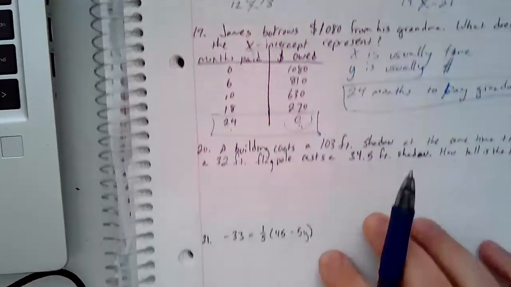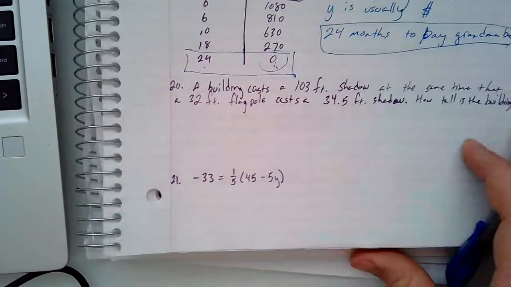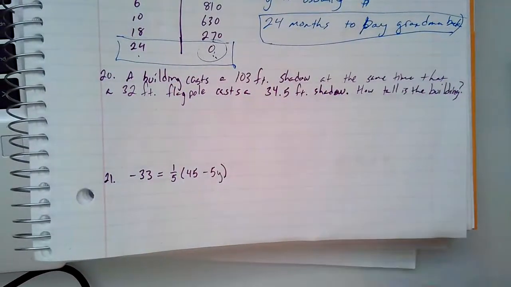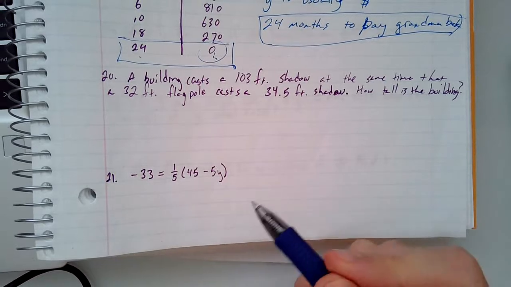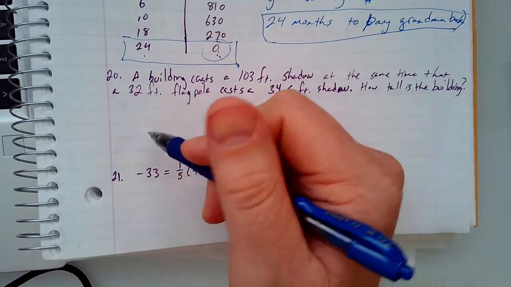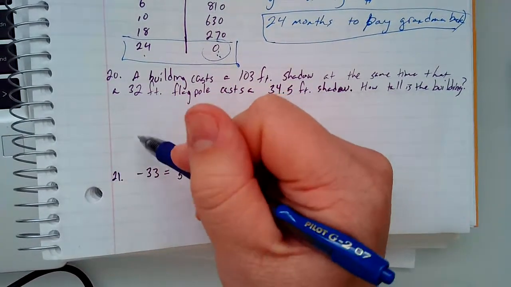All right, number 20. A building casts a 103-foot shadow at the same time that a 32-foot flagpole casts a 34.5-foot shadow. How tall is the building? This is a ratio question. You can draw a picture to make it easier for yourself.